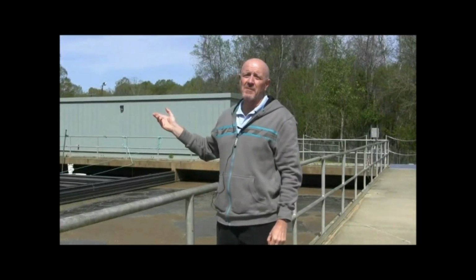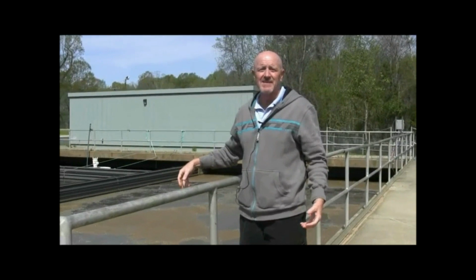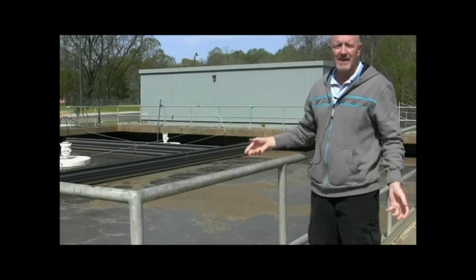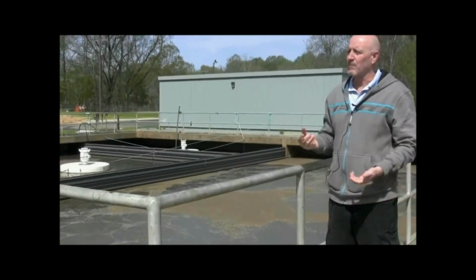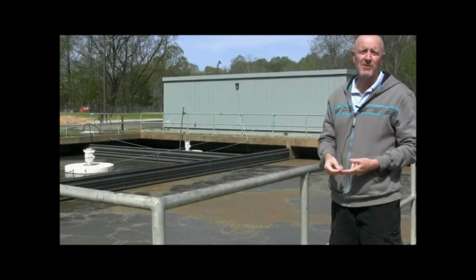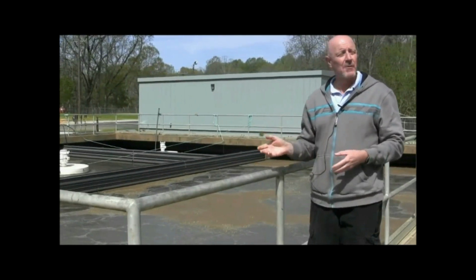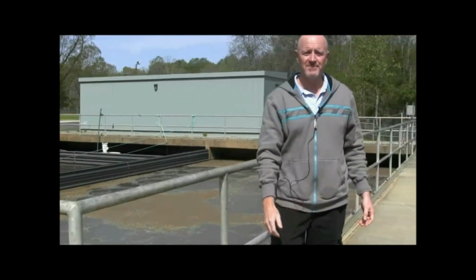From the preliminary treatment, the wastewater flows into these tanks. This is secondary treatment. In the secondary treatment, we remove organics and nutrients. From here, we go on to clarification.